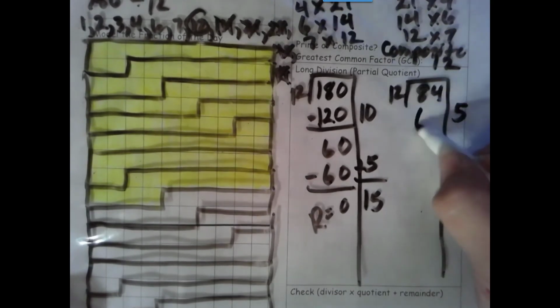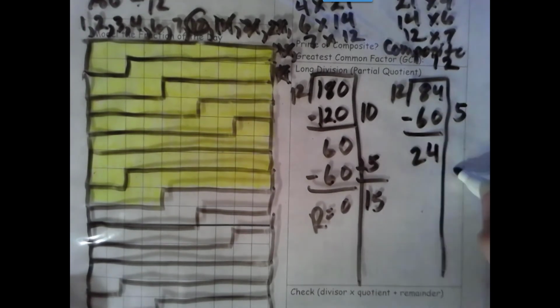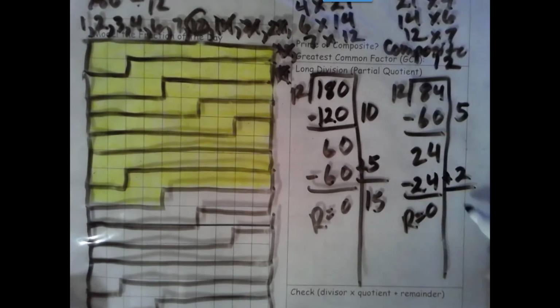5 times 12 is 60. More on top, no need to stop. 2 times 12 is 24. Numbers the same, 0's a game. 5 plus 2 is 7.